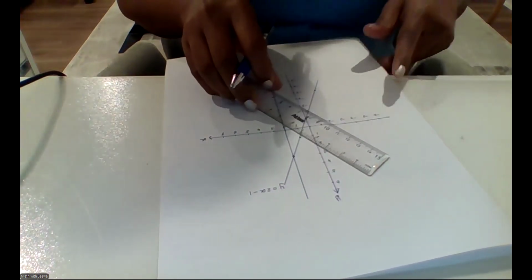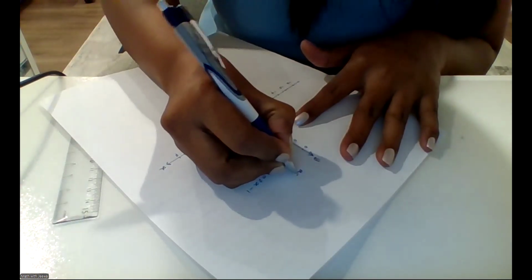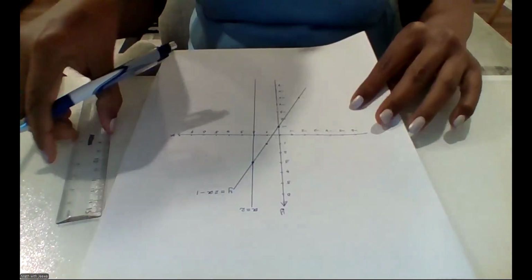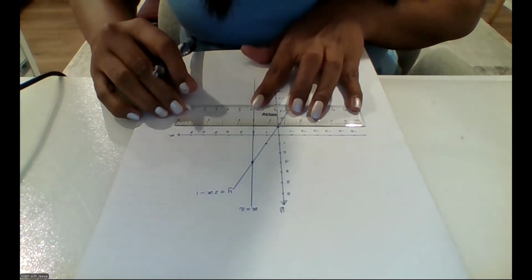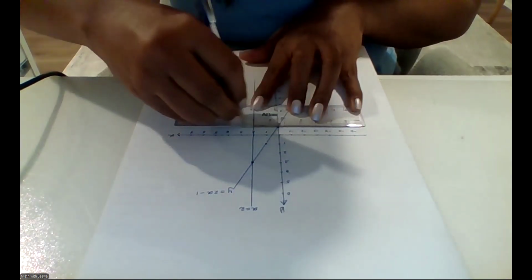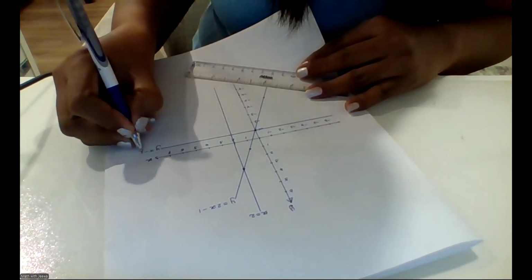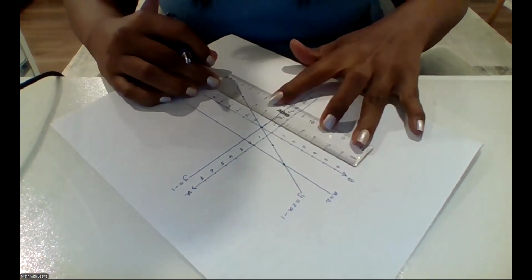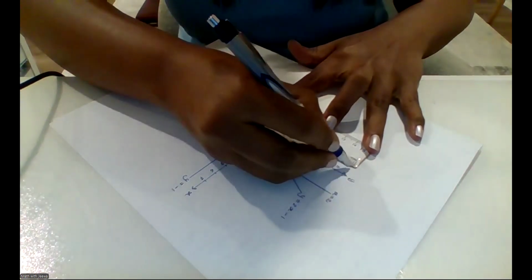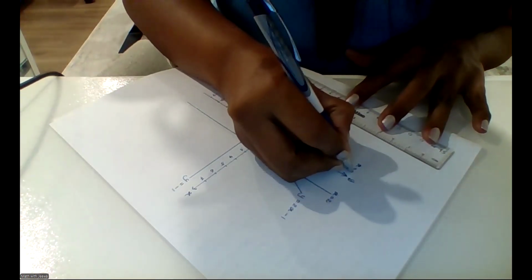And then they ask us to draw y equal to -1. Here we write x equal to 2, okay? And then y equal to -1, this one, right? And then here we draw y equal to -1, and here I write y equal to -1. And the next one, x equal to -1. So this one, okay? And I draw this line too, right? And here I write x equal to -1.